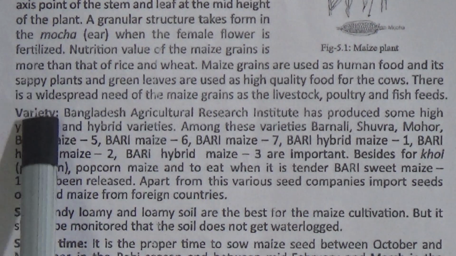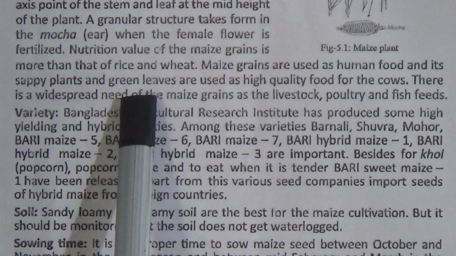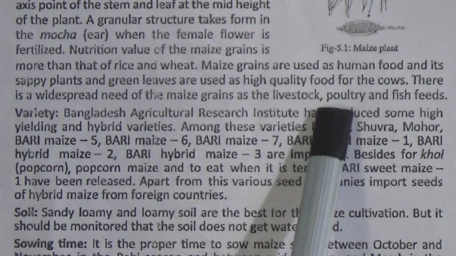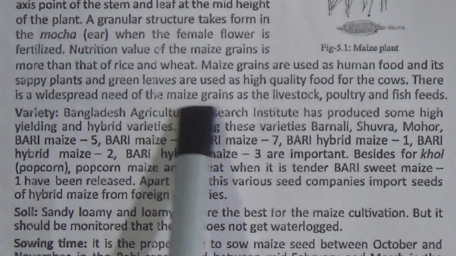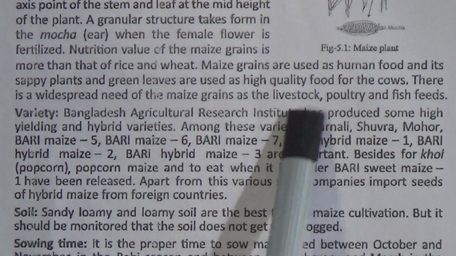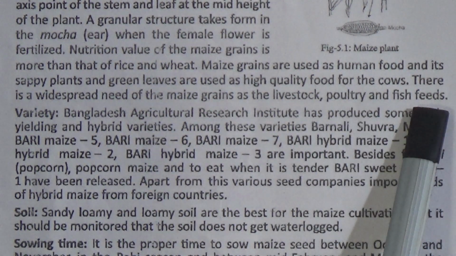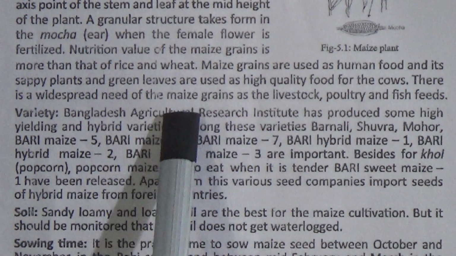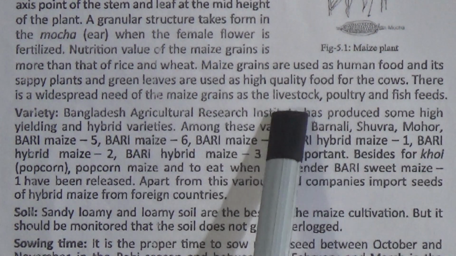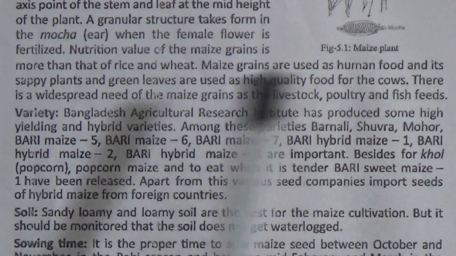Moreover, we can also use the sappy plants and green leaves for the food of the cows. There is a widespread need of the maize grains as the livestock, poultry and fish feeds. Okay, so the maize grains is also used for livestock, poultry and fish feeds.